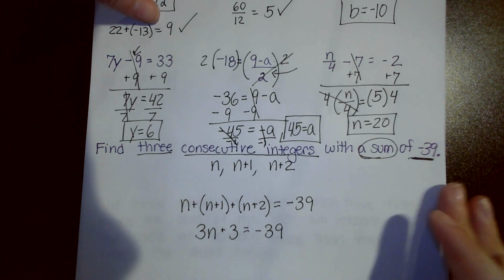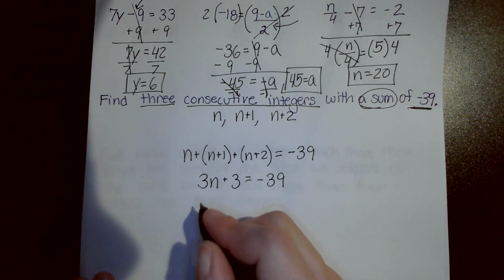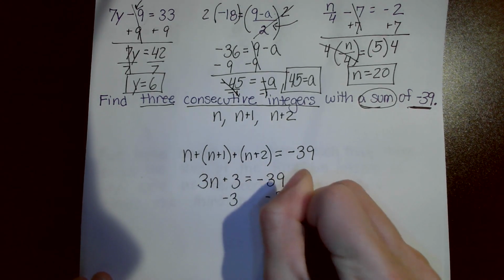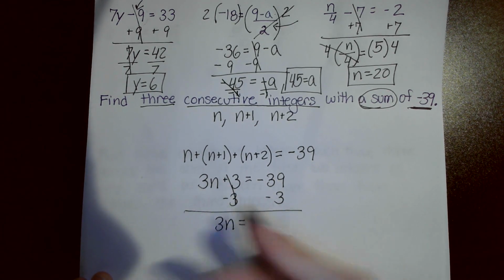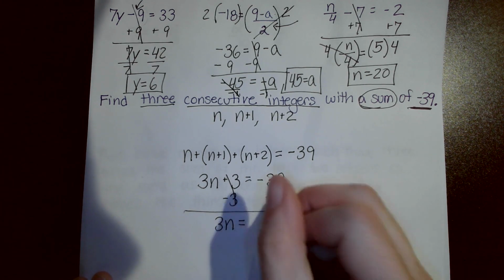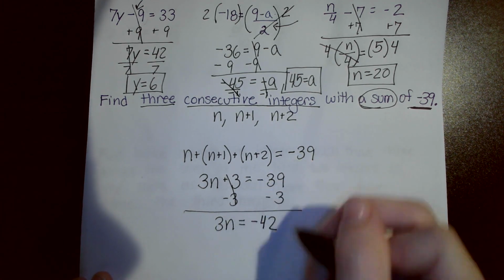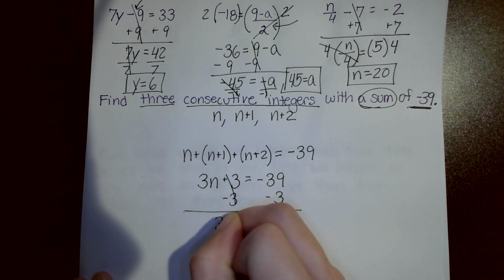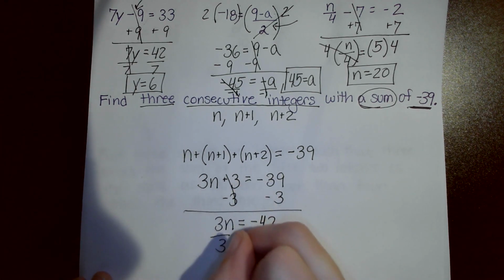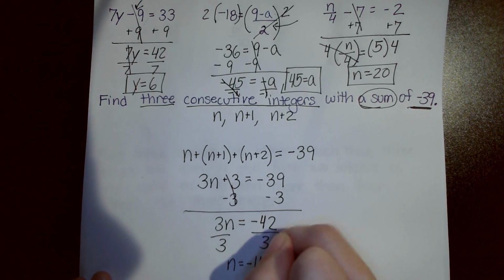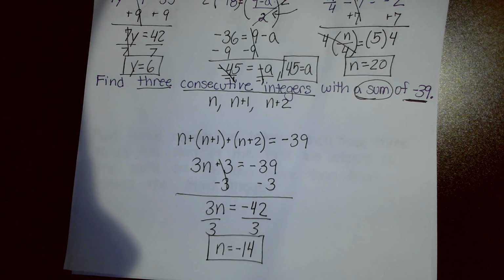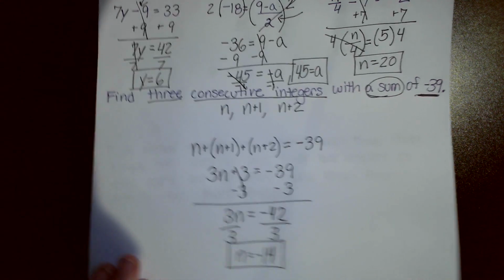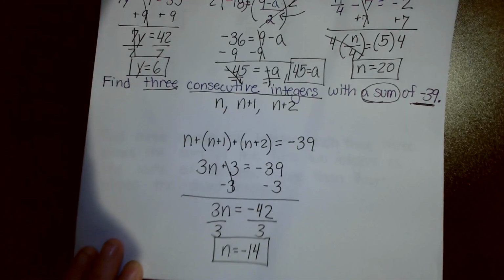Now we solve just like normal, so we want to isolate the variable n. I'm going to subtract 3 first, get rid of that third wheel. That leaves 3n equals negative 42. Divide by 3, and we get n equals negative 14. So our answer would be negative 14. But that's not the answer to the question. They wanted 3 consecutive integers.